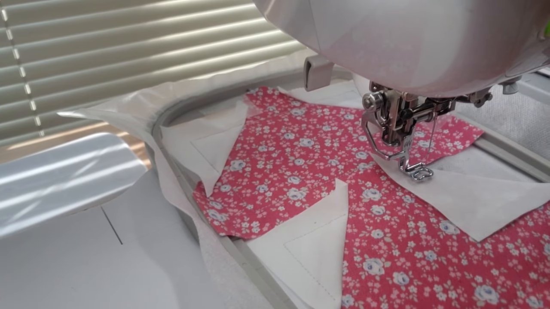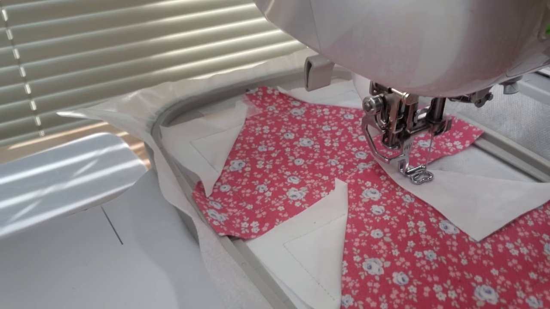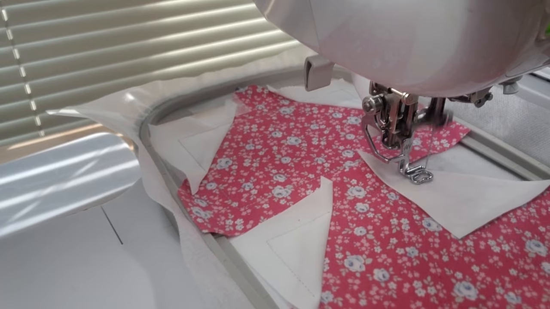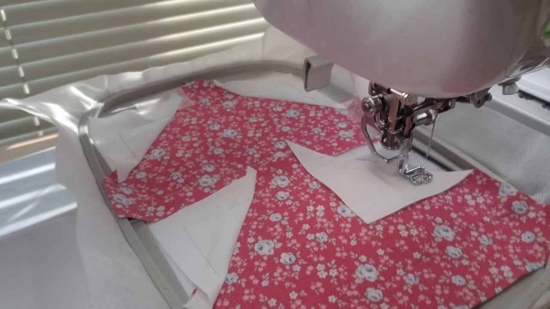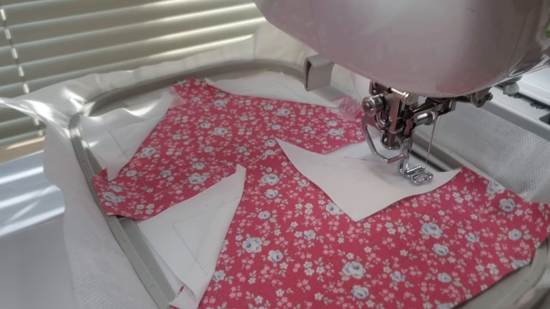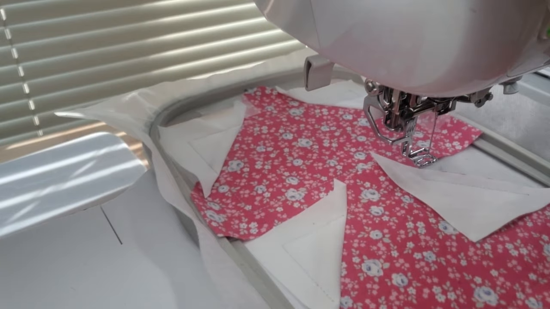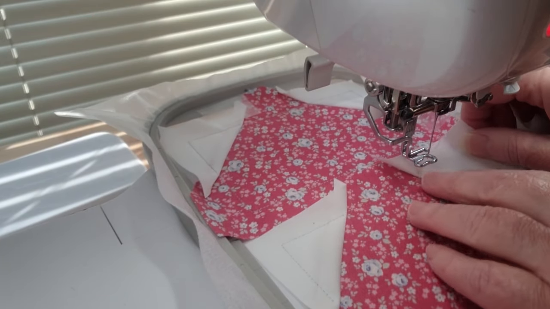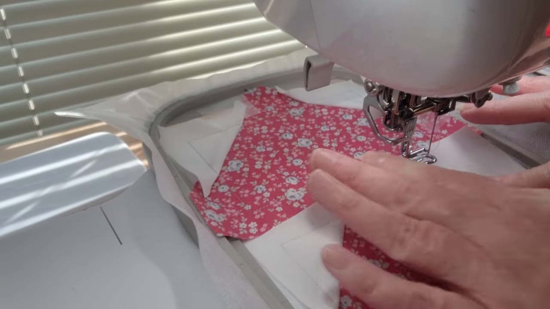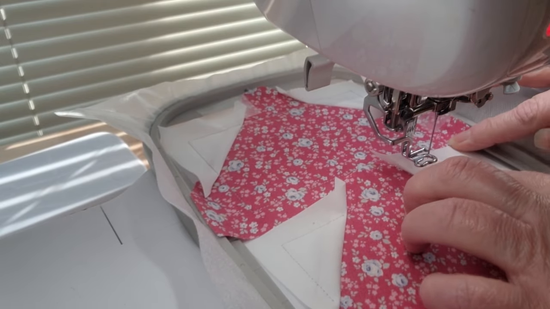We're going to do the exact same thing because we already trimmed that corner off when we did the trimming. Okay, now we're going to flip this one and stitch it down. Do a little finger press. Now you could have put a dab of fabric glue back there.